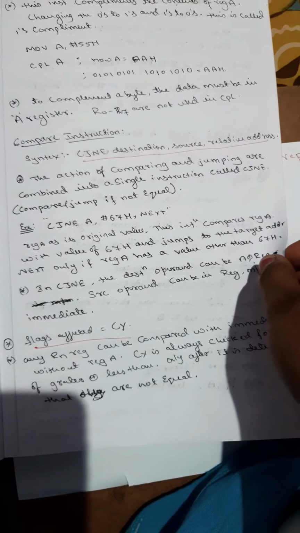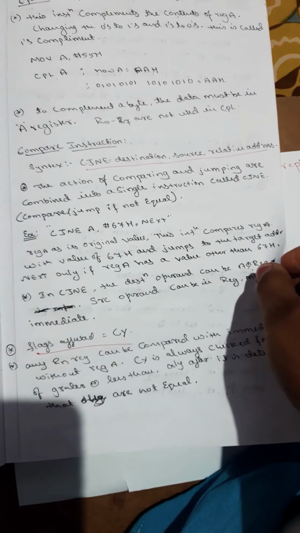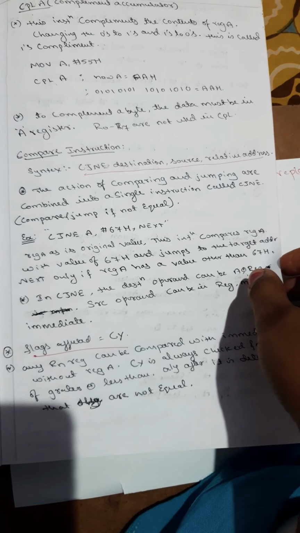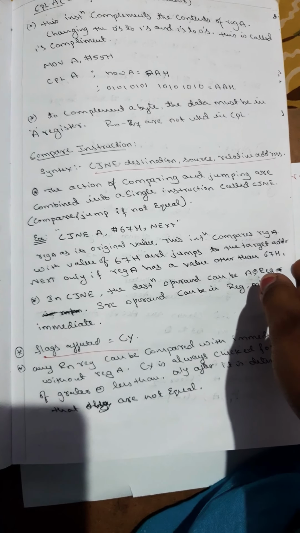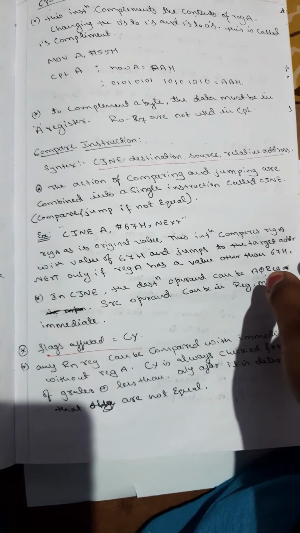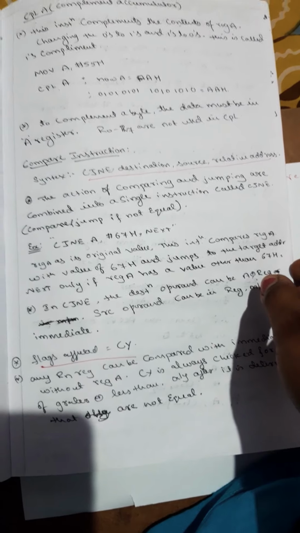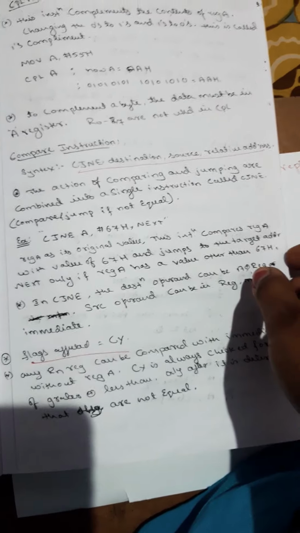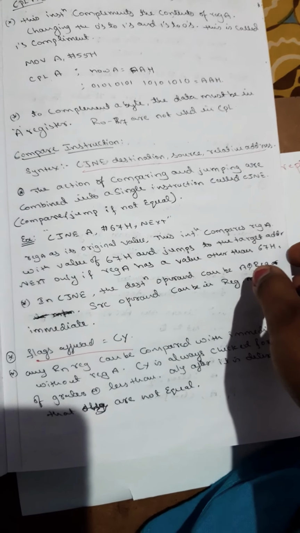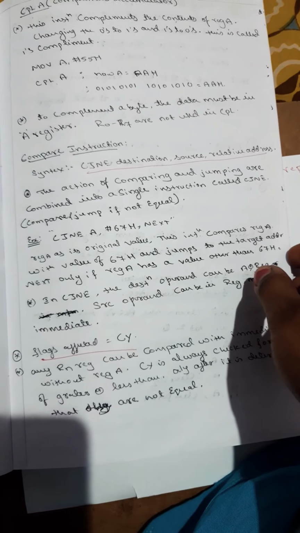The next kind of instruction sets are the compare instructions. In compare instructions, CJNE destination comma source comma relative address. Here the destination and the source, along with the relative address, are specified. In this the carry flag will be affected. The destination register should always be your accumulator and the source can be immediate, direct or indirect addressing, and there should be a relative address specified so that the instruction points to that relative address within the program.